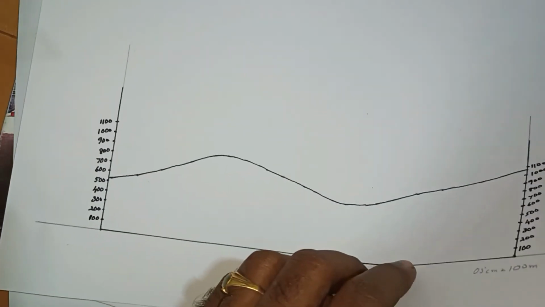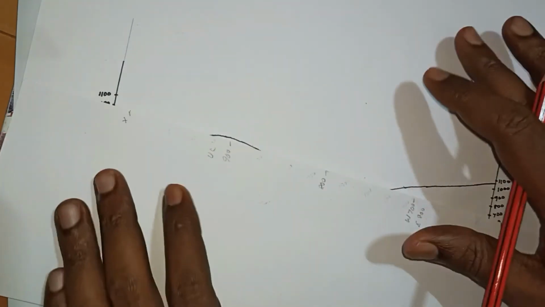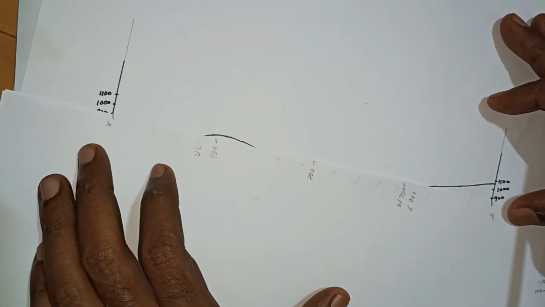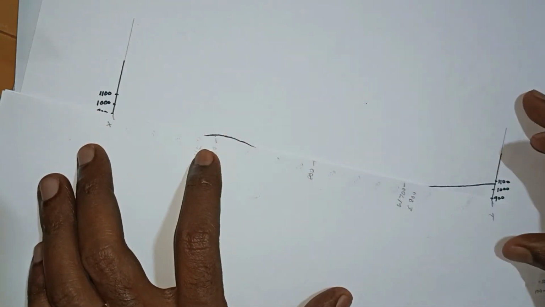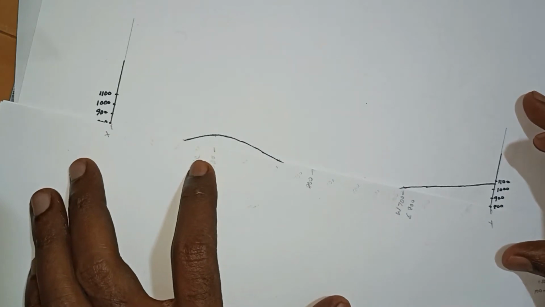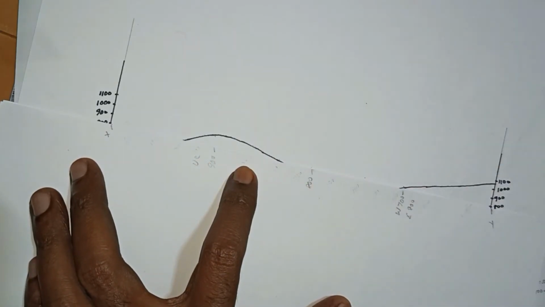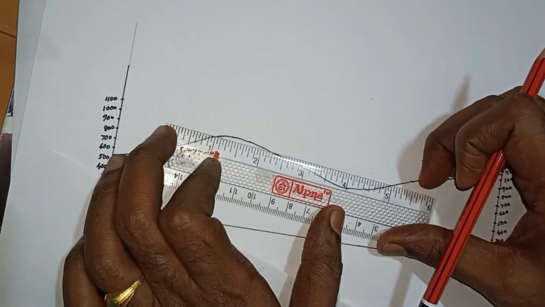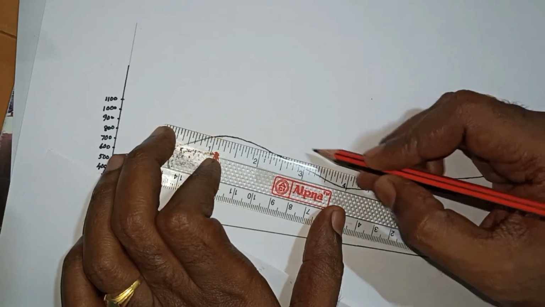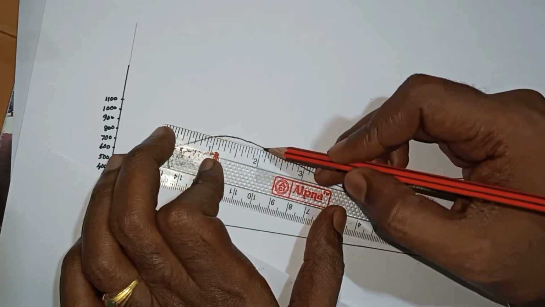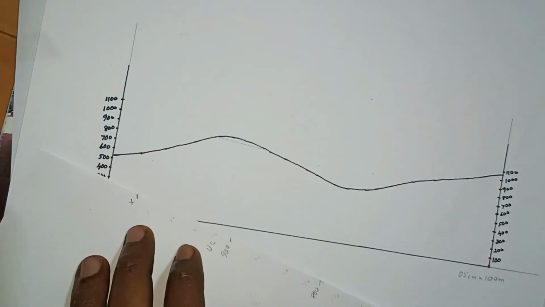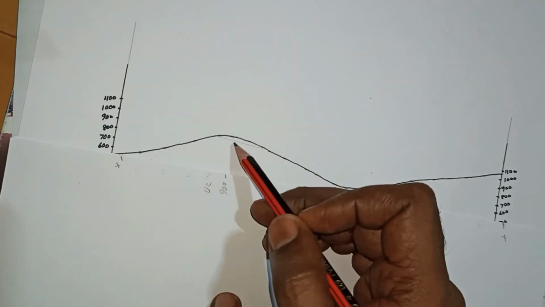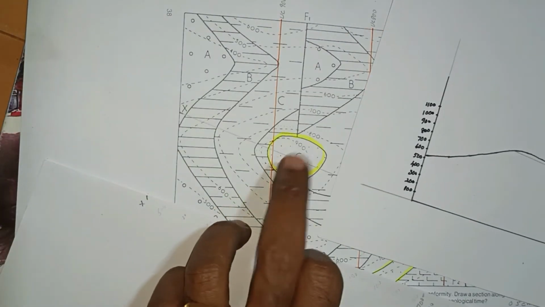Now plot it here. So this is the unconformity which is present here.